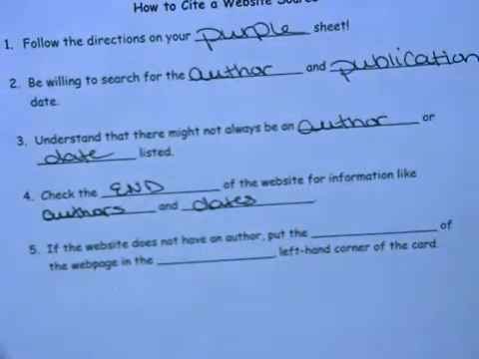Okay, so I searched mine for an author. I looked at the front page. I flipped to the very last page. There's still no author on here. So I don't have an author for my website, and that's okay. That might happen as you're working through your paper.